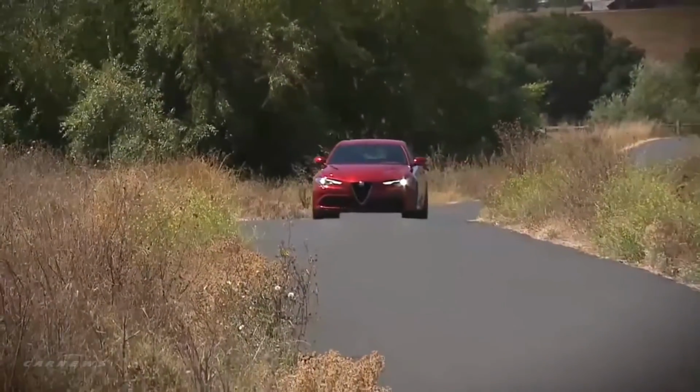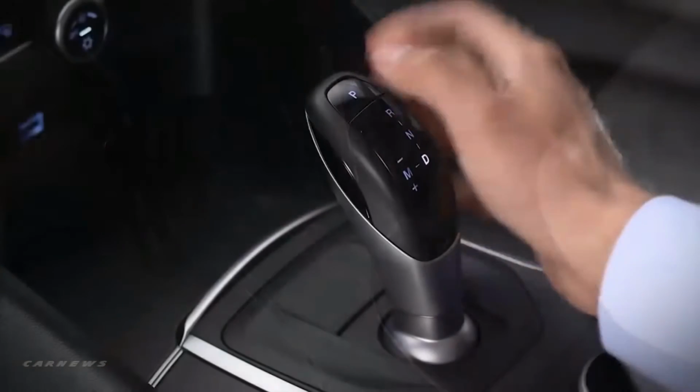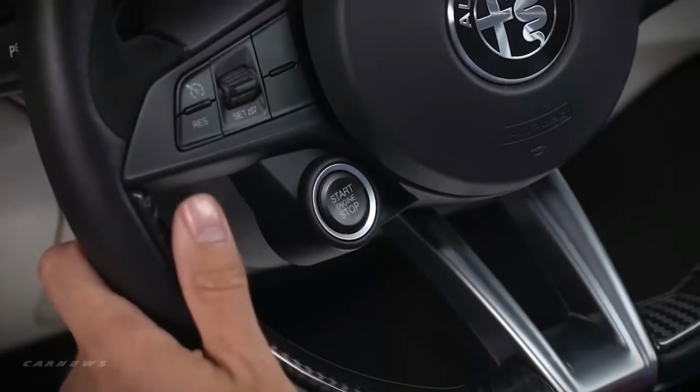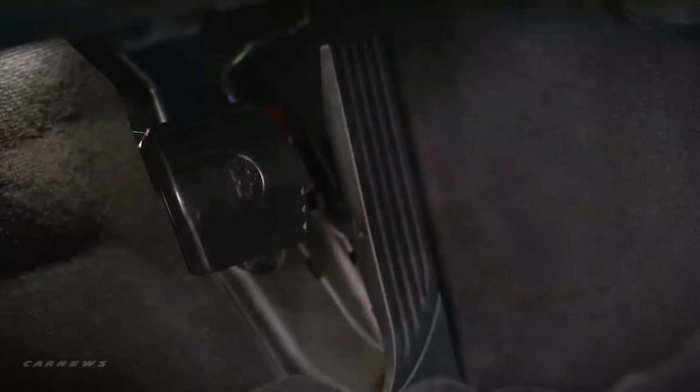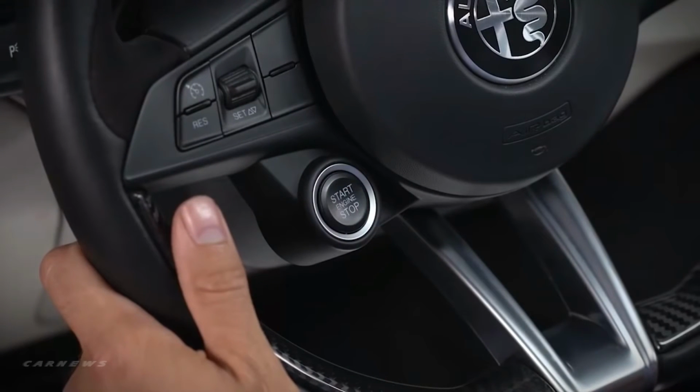To turn off the engine, come to a full stop. Put your foot on the brake, shift into park, then push and release the engine start-stop button. To use accessories without starting the vehicle, don't depress the brake pedal. Instead, just push the engine start-stop button once to enter the accessories or ACC position.